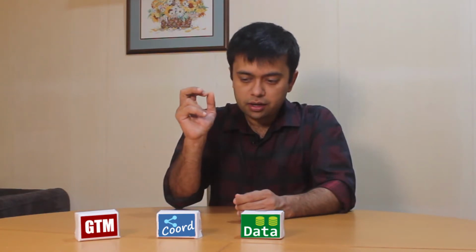Now, this becomes important because if an insert query comes into the coordinator, it needs to figure out where this data is supposed to live, in which data node. So if you step back and look at data nodes, when you log into one of these, you will see that you are able to query and see all the tables that you've created.